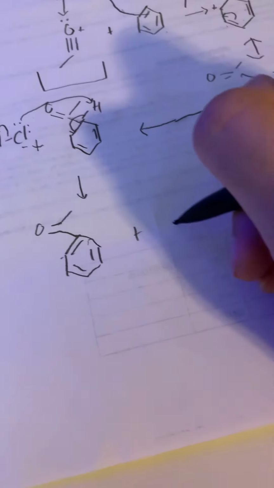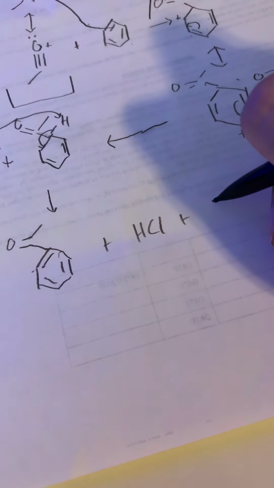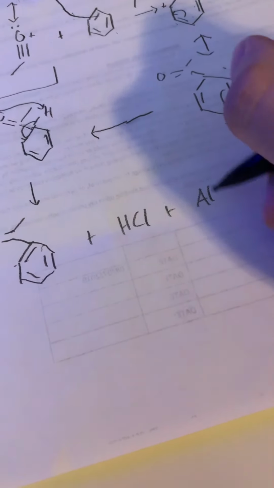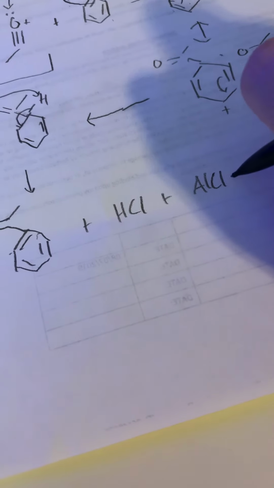And this is our final product, as well as hydrochloric acid and our original aluminum trichloride Lewis acid.